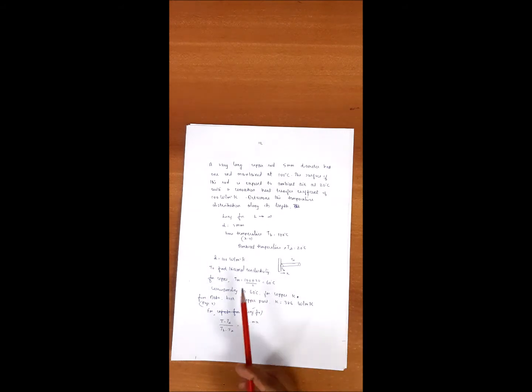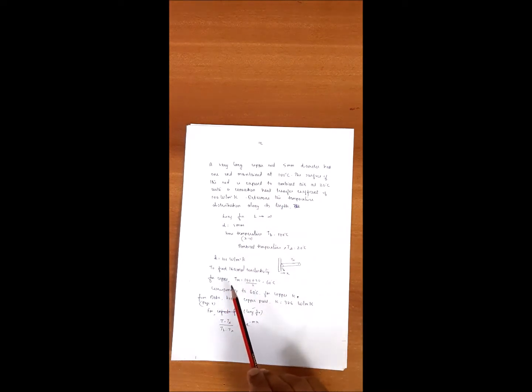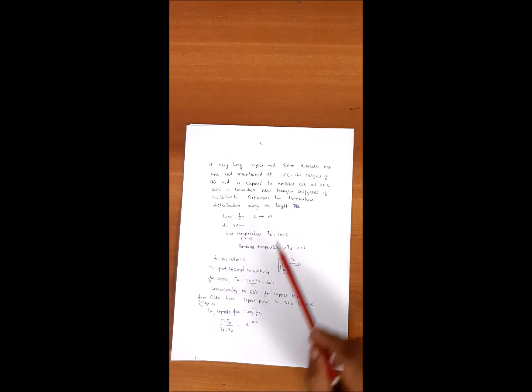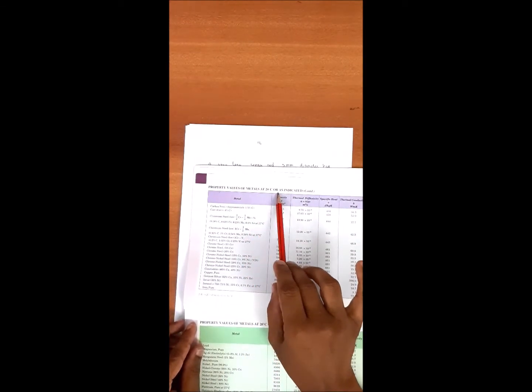That is, to find the thermal conductivity of the copper rod, we have to find the value corresponding to the mean temperature, 100 plus 20 by 2, which is 60 degrees Celsius. So we take the property values from the data book, page number 2, property values of metals at 20 degrees or above.